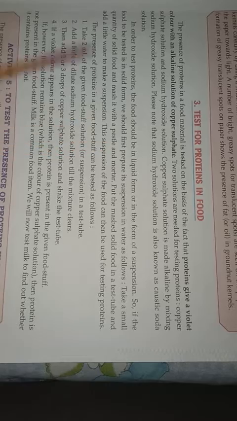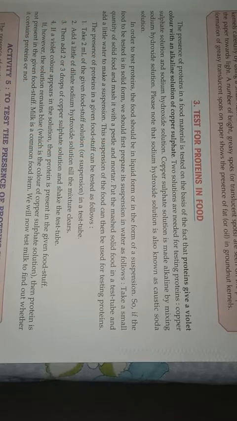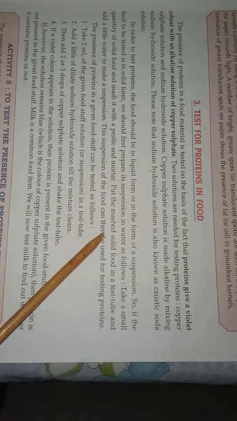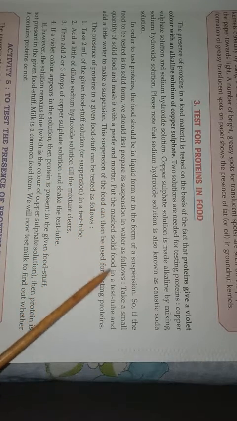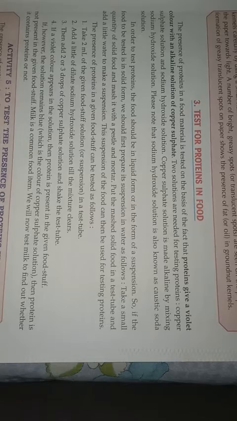If you don't know the meaning of pestle and mortar, it means ukhli. Mash that solid food properly in the pestle and mortar, then put it in a test tube.